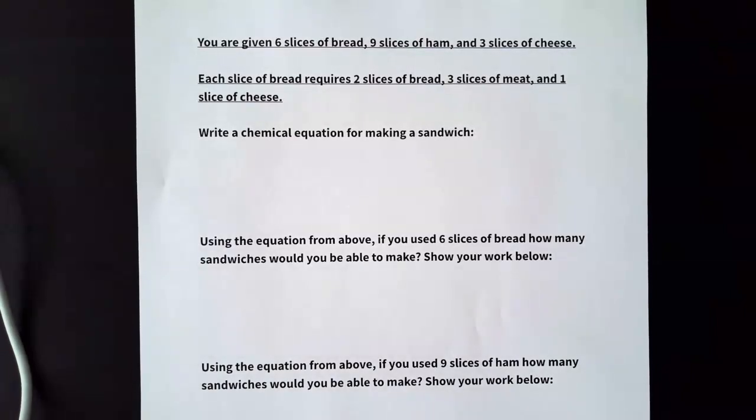Hey everyone, in this video we are going to be talking about how making a sandwich, and how an equation for a sandwich, relates to chemistry, and more specifically how it relates to something called stoichiometry in chemistry.